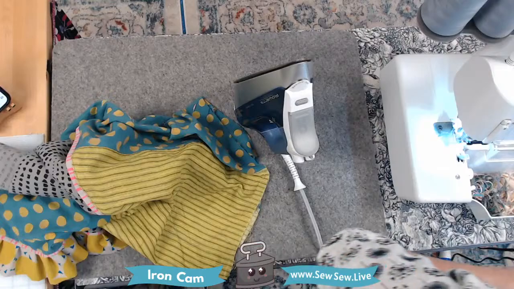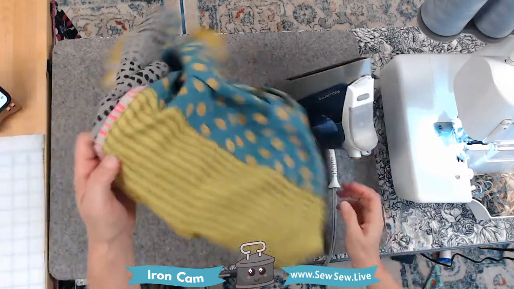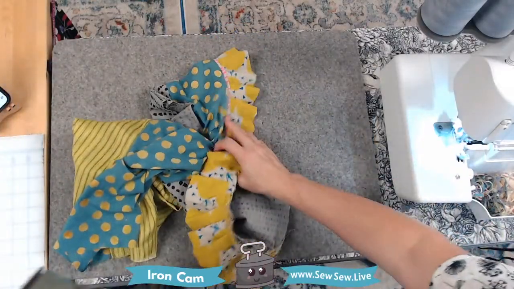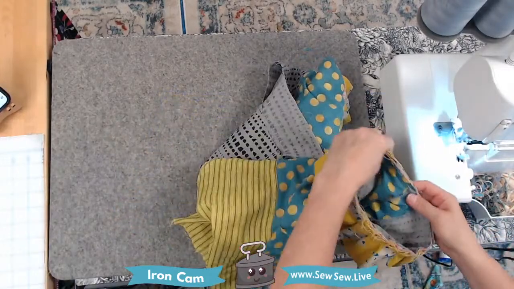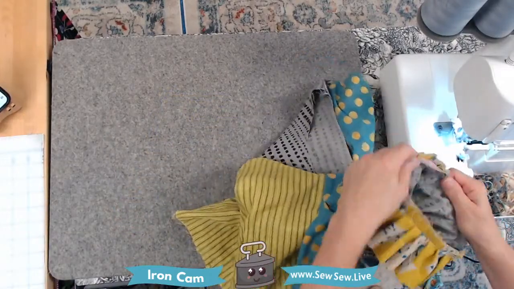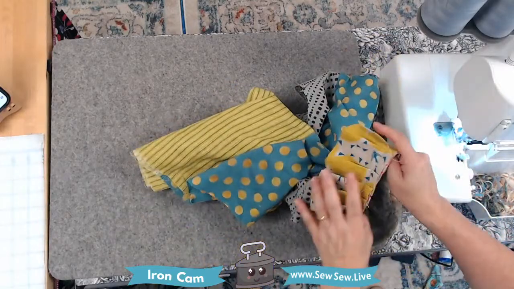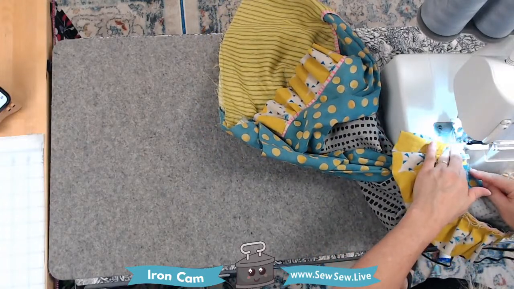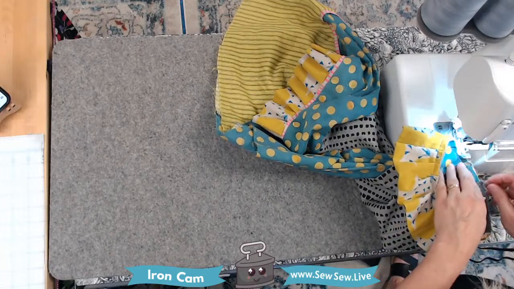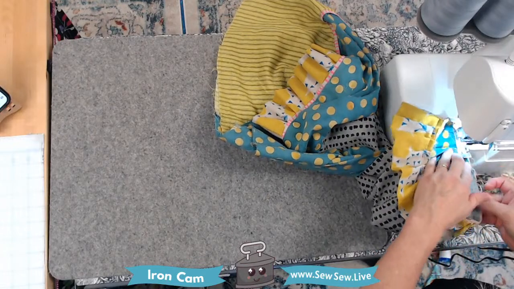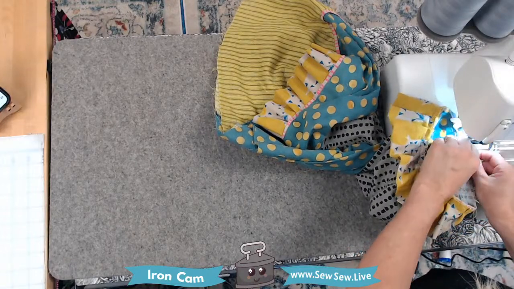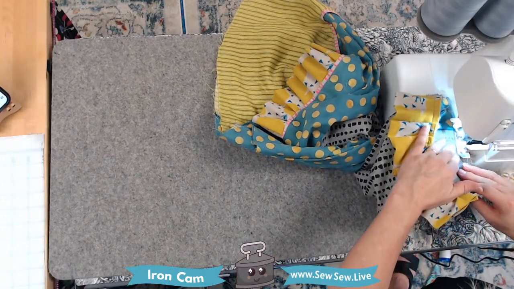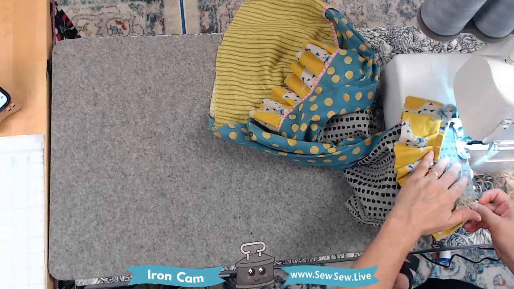All right, so we have our facing. And now we're going to serge our sleeves. Get all these threads towards the raw edge. It's very thick. Compared to that little facing I just did, it's very thick. I'll probably not trim very much. It's not very necessary. Just enough to make it look nice and tidy. Oh, it's just eating it up like butter. It's awesome.